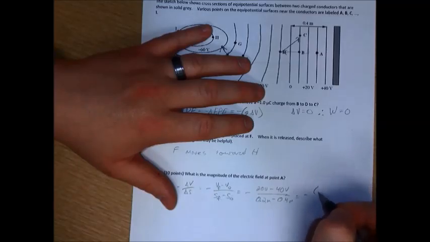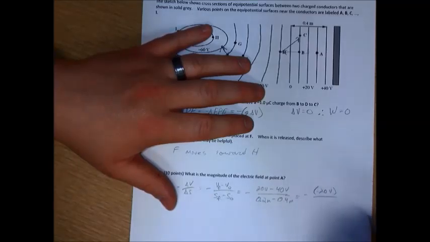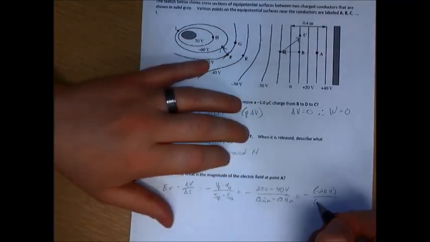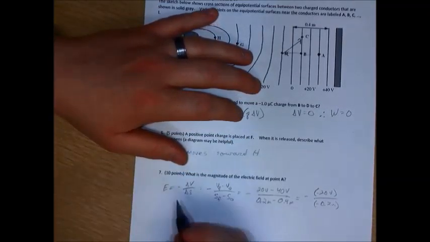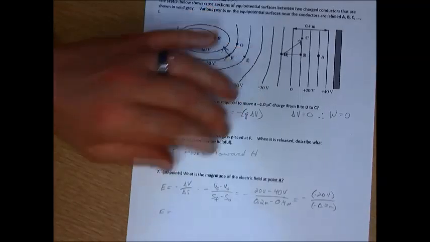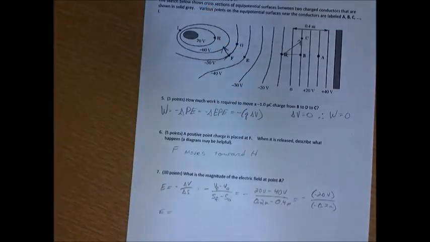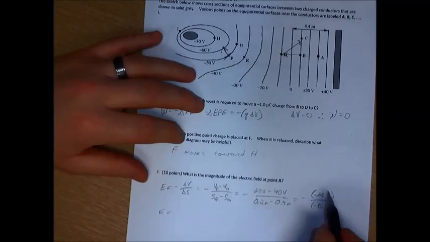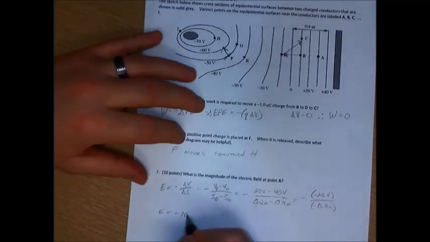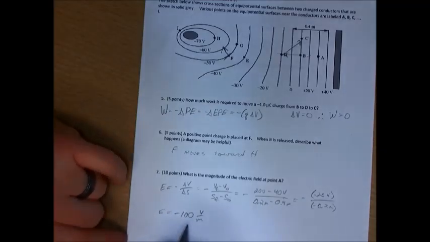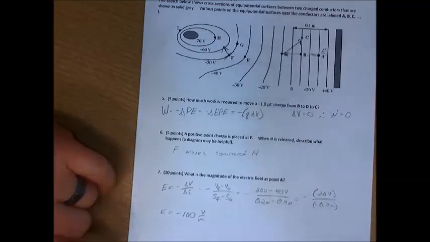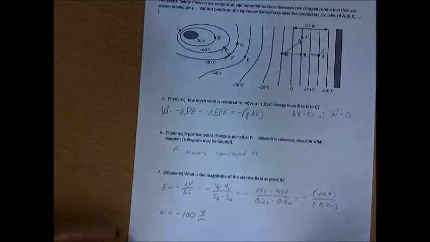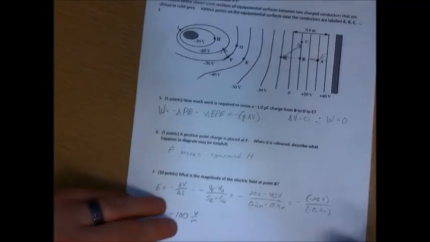Okay, so this is negative times negative 20 volts over negative 0.2 meters equals, okay, so that's negative 100 volts per meter. And the negative sign, you could just solve for absolute value and then say the electric field is going in this direction because it's going from higher voltage to lower voltage. That would work as well.